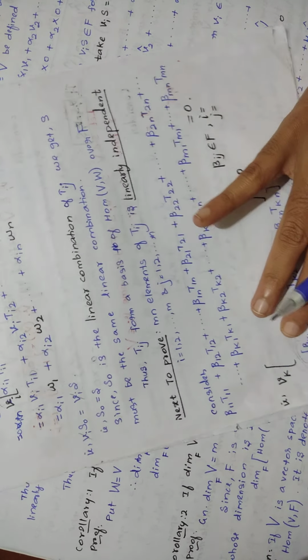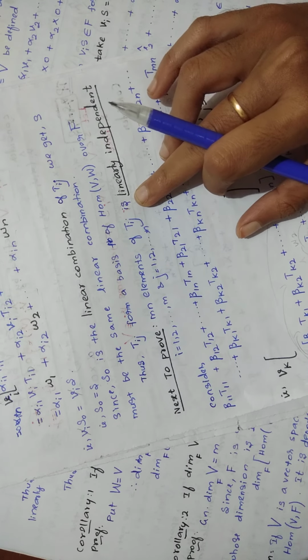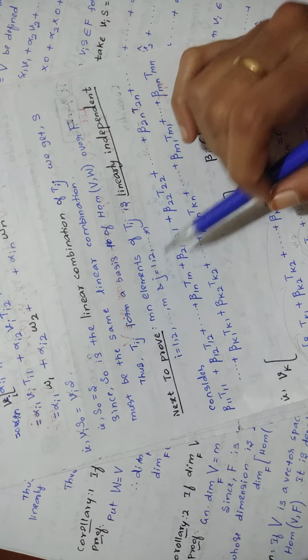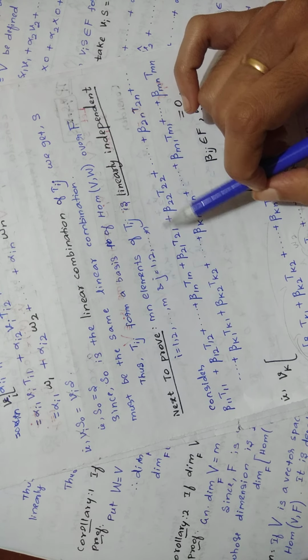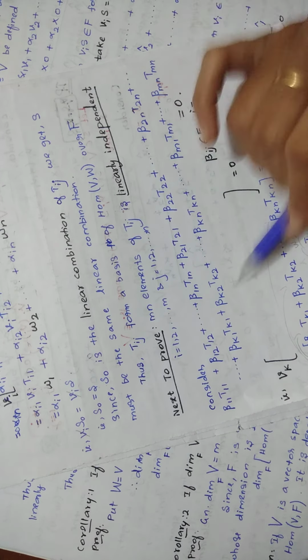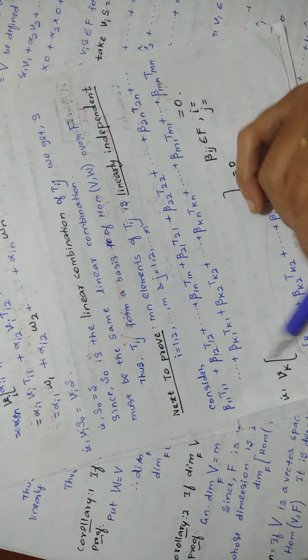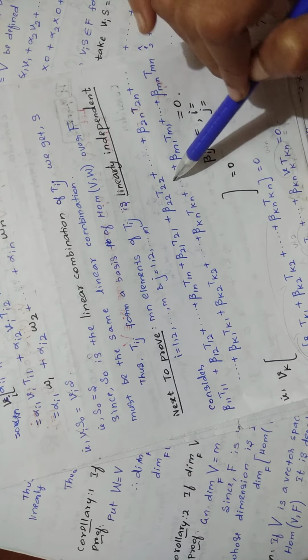Now we are saying that the mn elements Tij are linearly independent. Okay, this is what the next part you are going to prove. The mn elements Tij are linearly independent, i equal to 1, 2, 3, etc., m and j equal to 1, 2, 3, etc., n. So consider this, and you are finding Vk of you are writing this. Okay, this is not difficult.